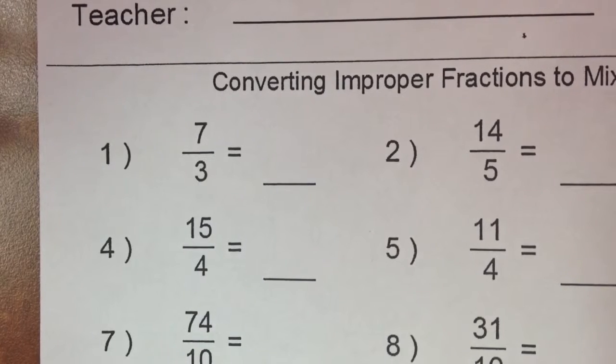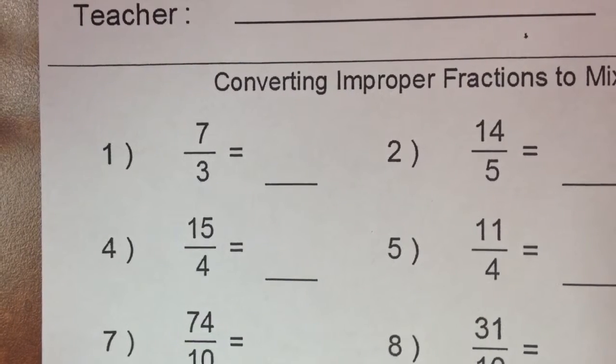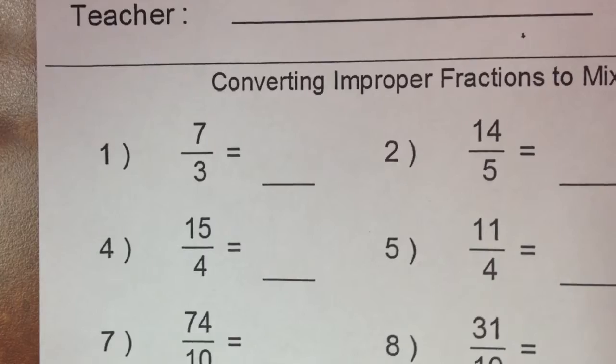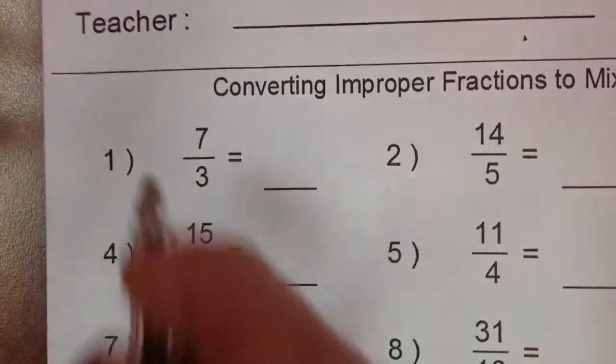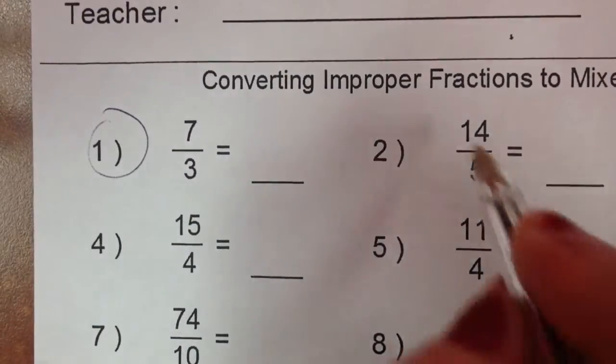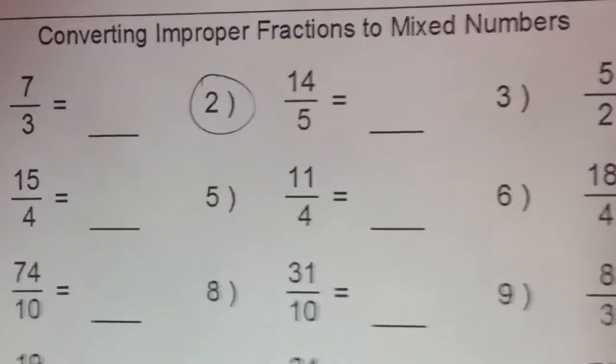Today we are going to be working on turning top-heavy fractions into mixed numbers. We are going to do number 1, number 2, and number 3.